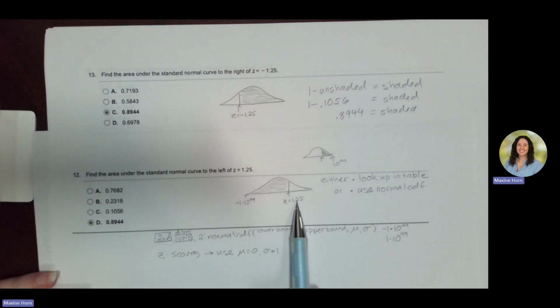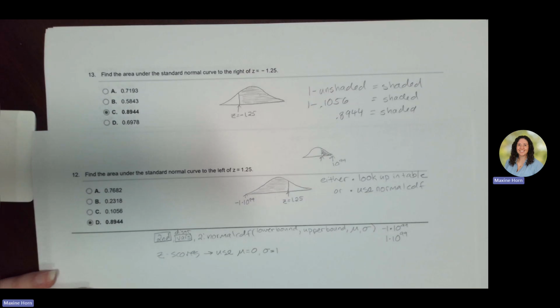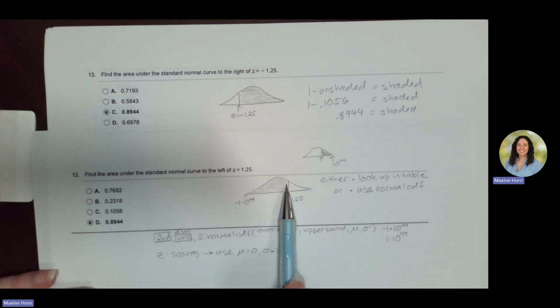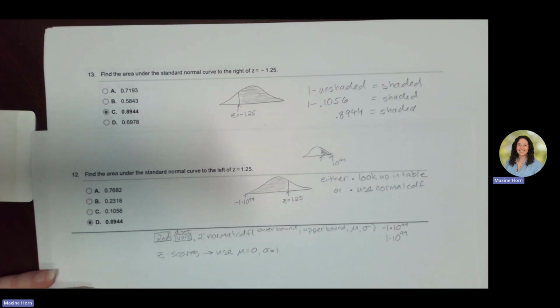This is 1¼ to the right of the mean. This is 1¼ to the left of the mean. So it makes sense that the area to the right of the negative and the area to the left of the positive are going to be exactly the same. Okay, so you want to make sure that you're comfortable with the idea of how these are all related.